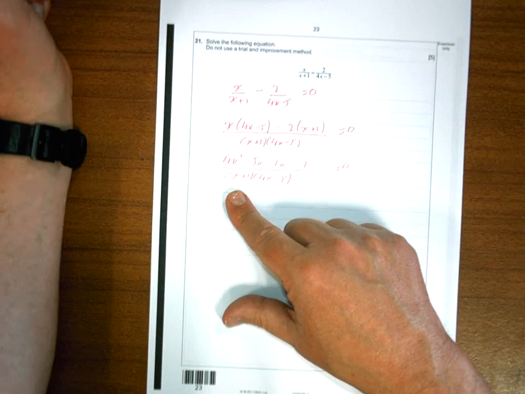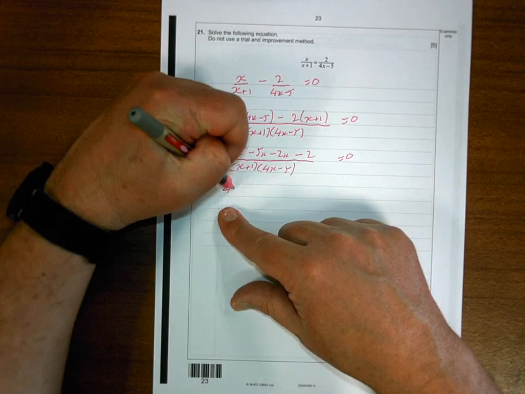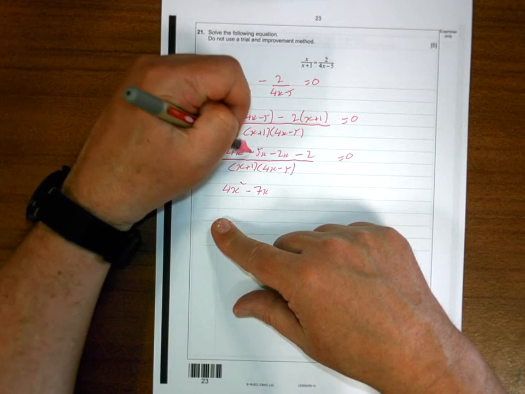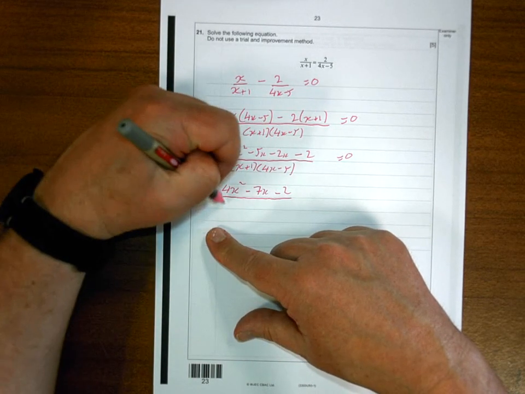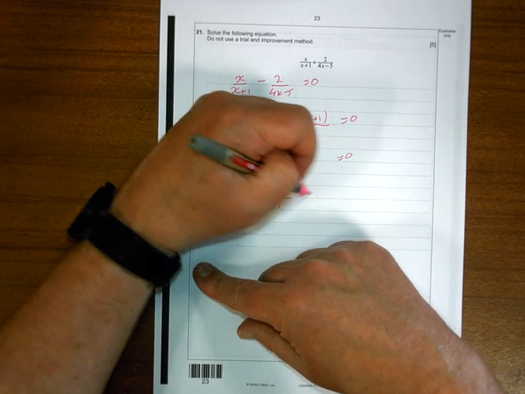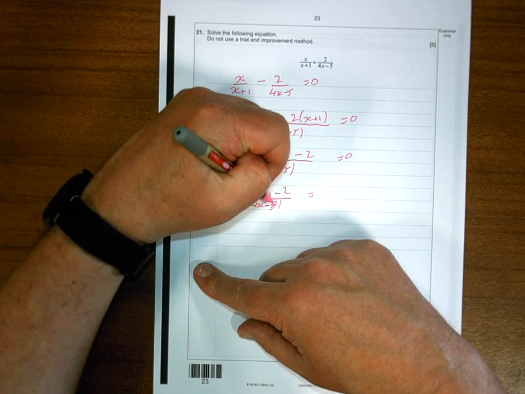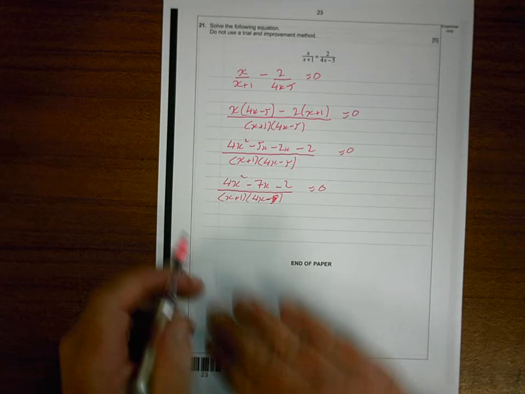Okay, so the top of that now, I got 4x squared minus 7x minus 5, take away another 2, minus 2 all over x plus 1, 4x minus 5 equals 0. On top we've got something we can factorize, and we practiced.